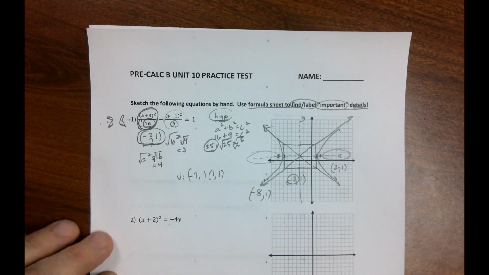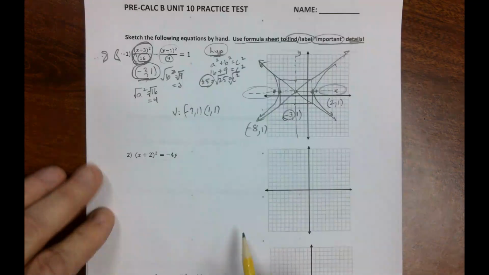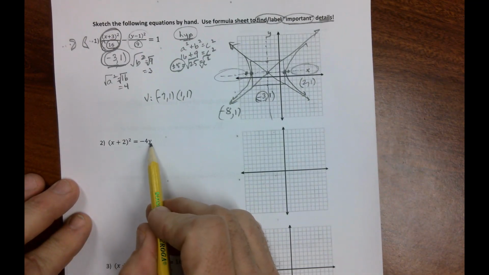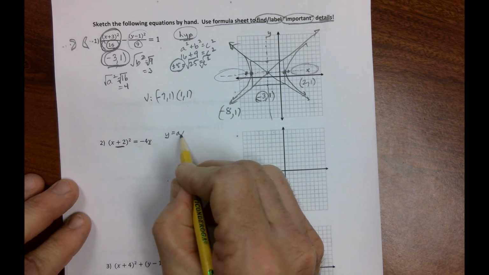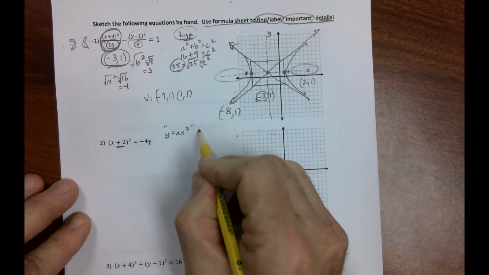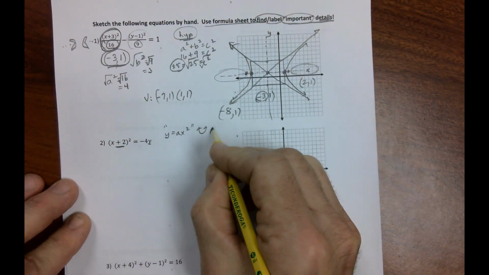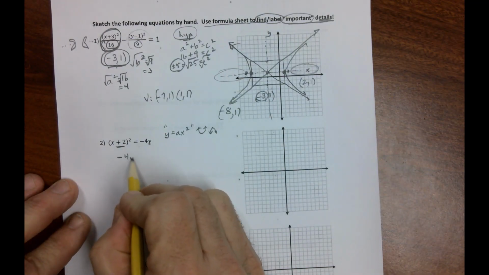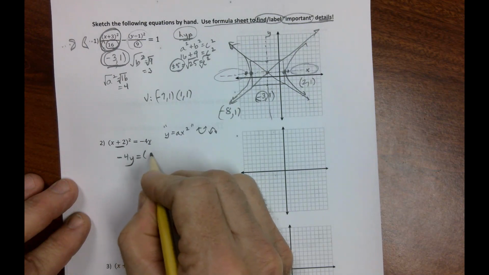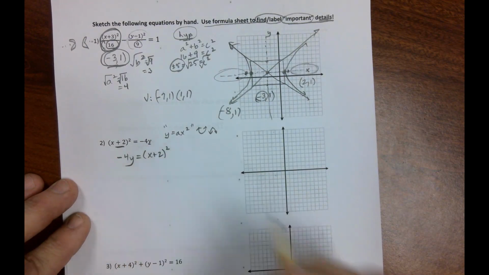And that's good. All right. Let's go on to this one, number 2. I can see y is not squared, x is. So this is going to be a y equals ax squared kind, which means it's going to go up if a is positive, down if a is negative. Well, let's reverse this thing so it lines up the way we've been used to seeing it.